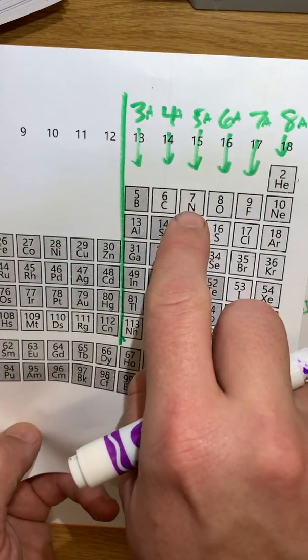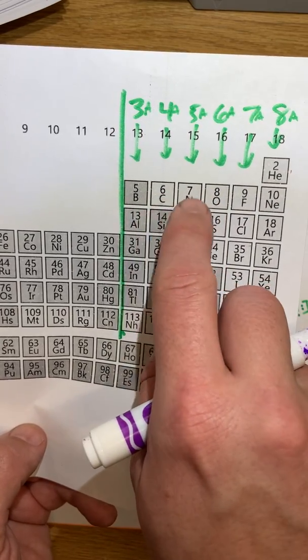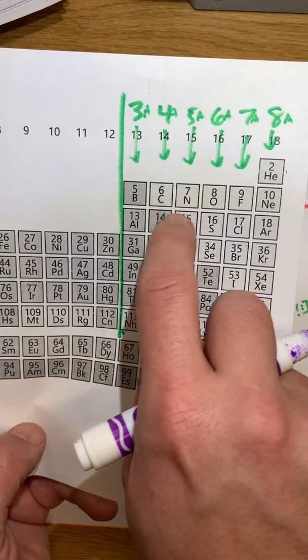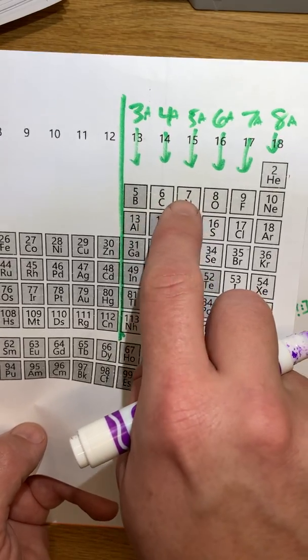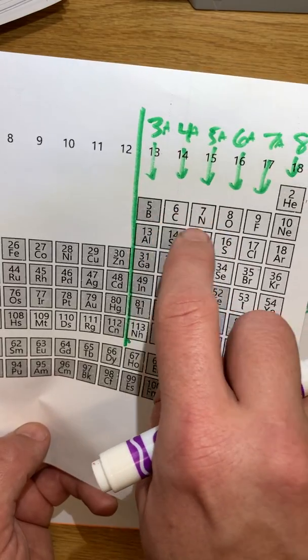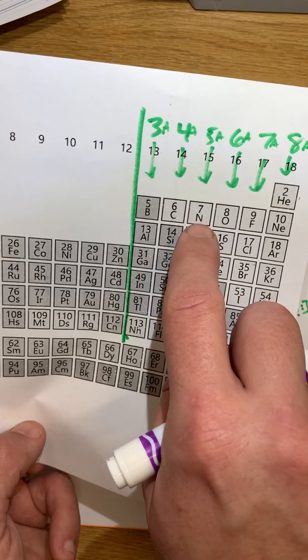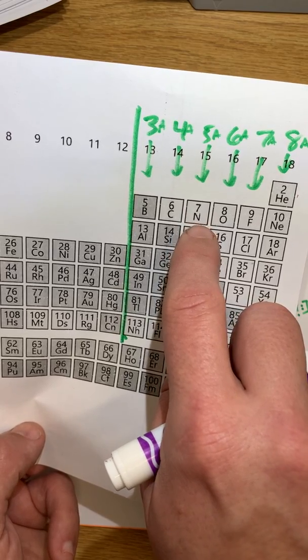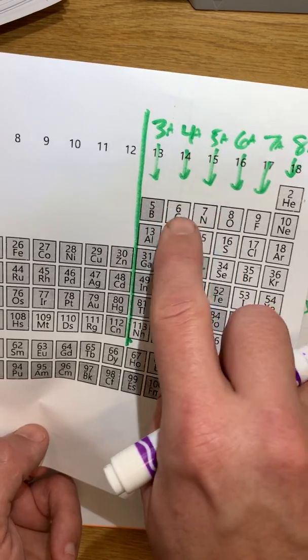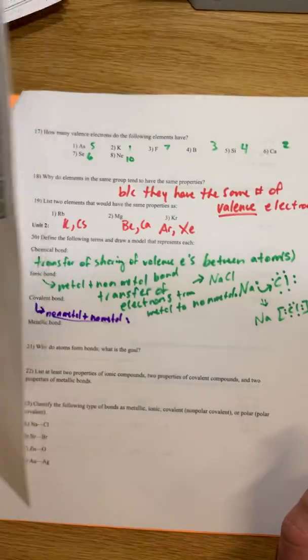Well, with carbon and nitrogen, there's not a big difference in electronegativity. They're both super electron hungry. So instead of one taking electrons from the other, they're going to share them, although the more electronegative element will hang on to them a little bit more. So this would be a polar bond between carbon and nitrogen. But we'll talk about that in a bit.